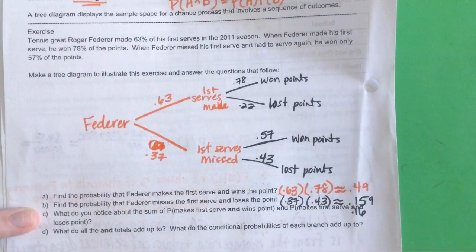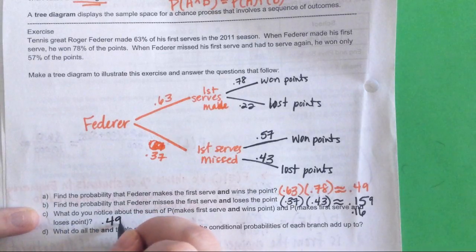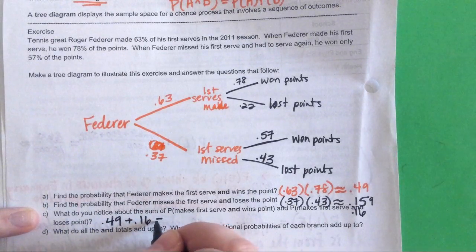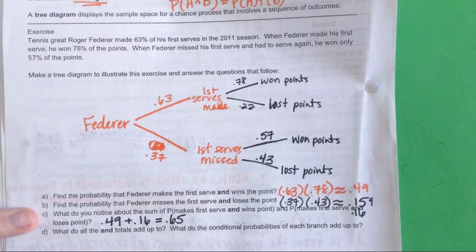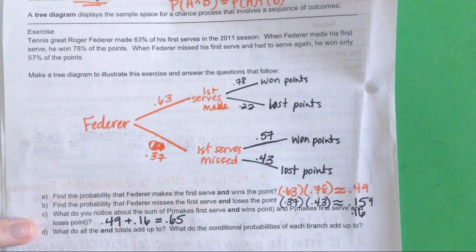What do you notice about the sum of the probability of makes the first serve and wins the point, and the probability of makes the first serve and loses the point? It makes about 65. So if we add the 0.49 plus the 0.16, we get about 0.65, which is about 65%. So what were we supposed to notice? 35% left. Okay, 35% left, but we can already accommodate for that. It means he made the first serve and lost points, or he missed the first serve and won points. So the middle is 35%.